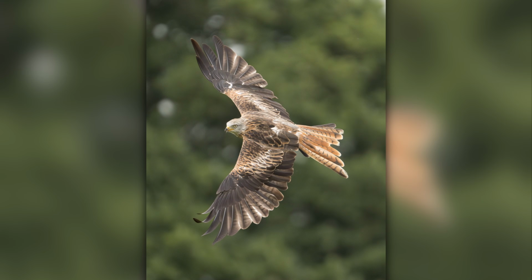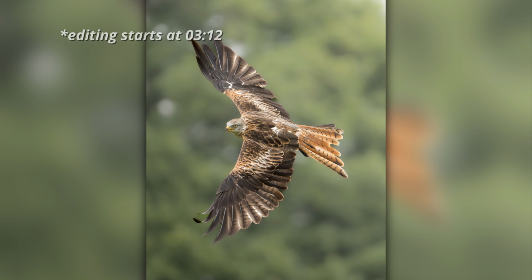Hello, I'm going to show you how to take this photo of a red kite and edit it in Lightroom so it could potentially be put up on a wall in an office or entered into a calendar.